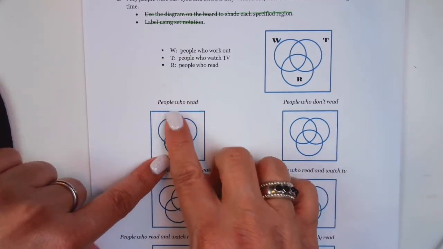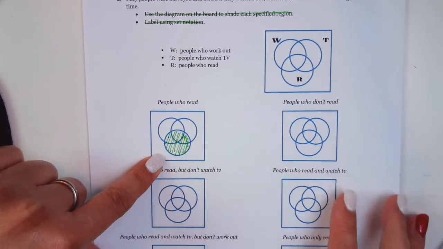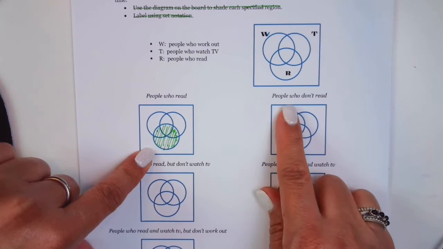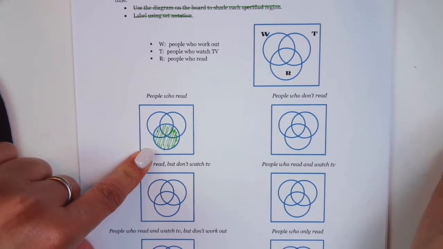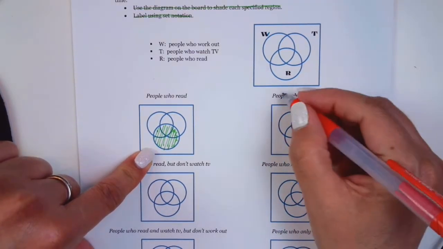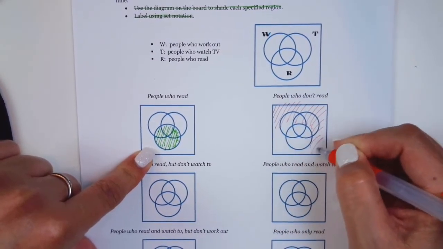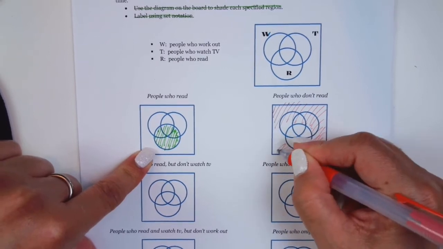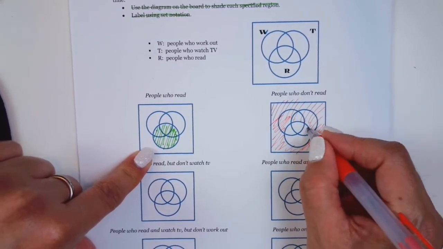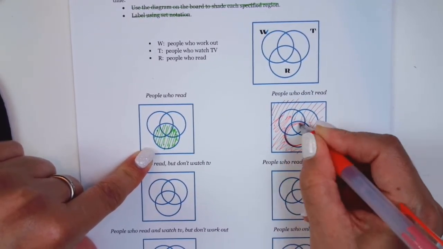So that's why people who read is that circle here. Well, people who don't read is everyone else here, outside of that circle, all the way here. So these are people who don't read.